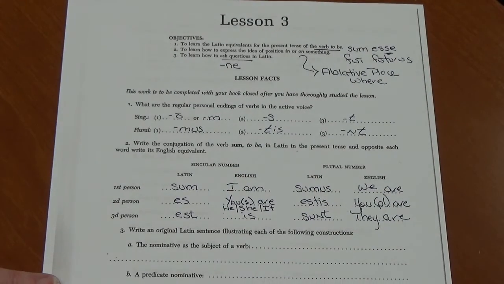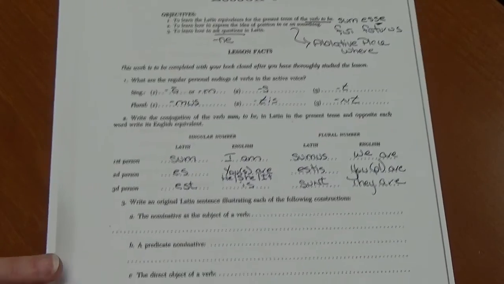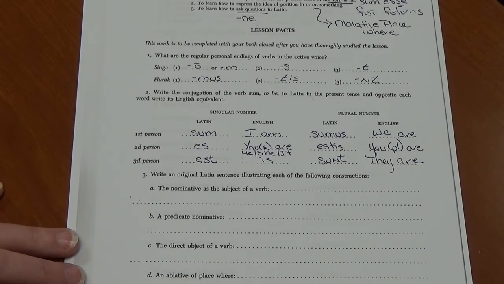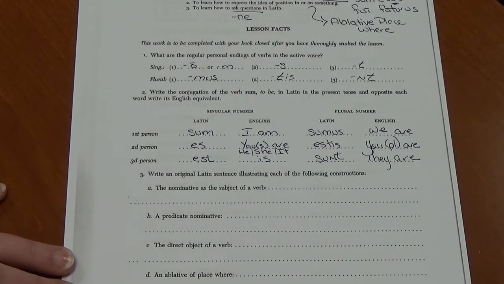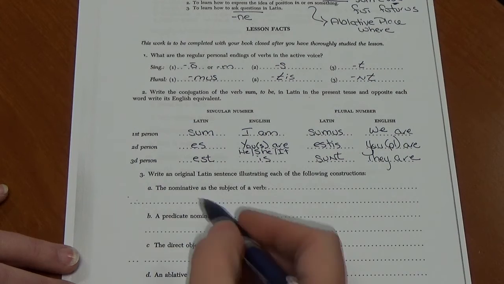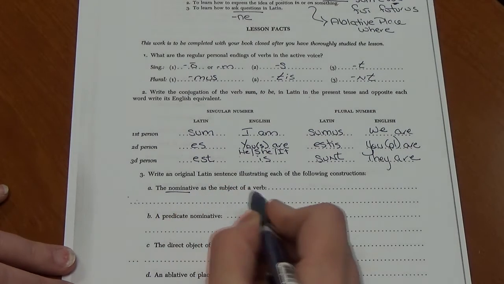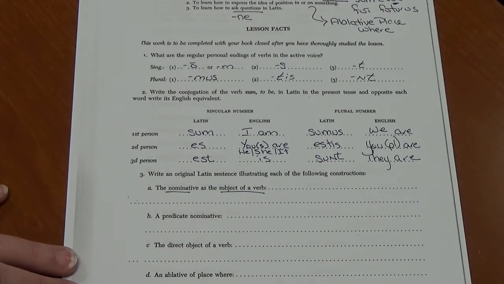Now, number 3. Wow, we're writing original Latin sentences, illustrating each of the constructions. So there's no one right answer, right? Okay, so don't make your example be the same as mine. I need a nominative as the subject of my verb. So I pick a noun, any noun. What noun would I like to pick? I'm going to go with memory.